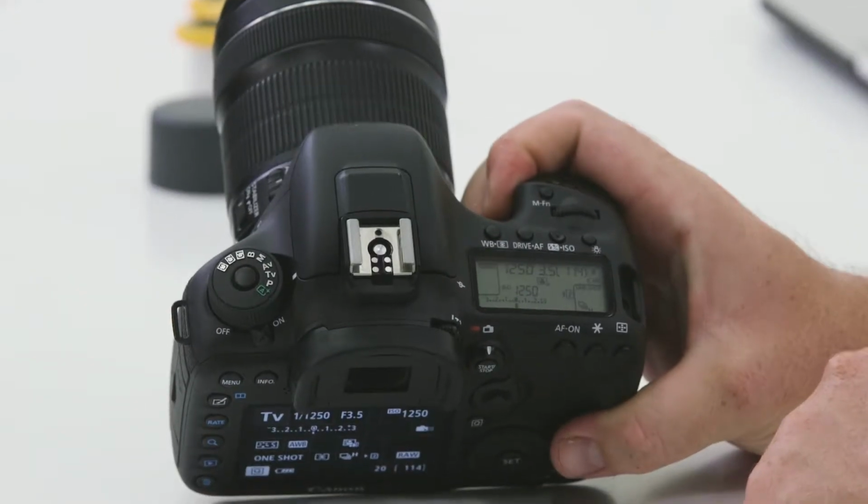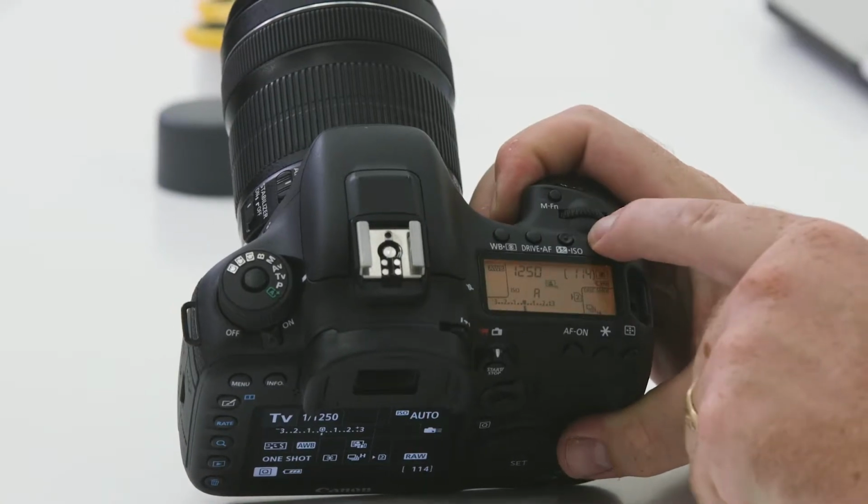That last button on top there, little picture of a light bulb, it simply illuminates the top screen. This is very handy if you are shooting astronomy at night or in a dark place where you want to be able to see your settings quickly and easily and you don't want to have to turn on a torch.